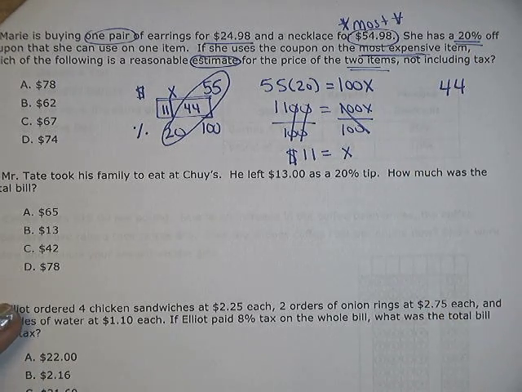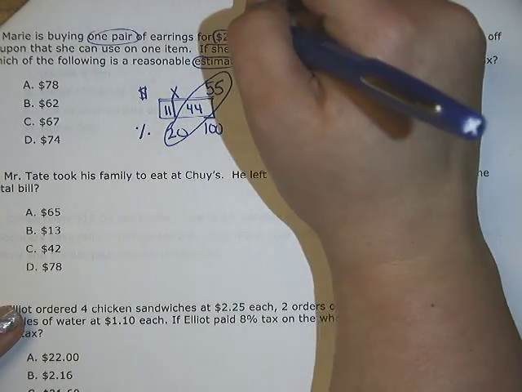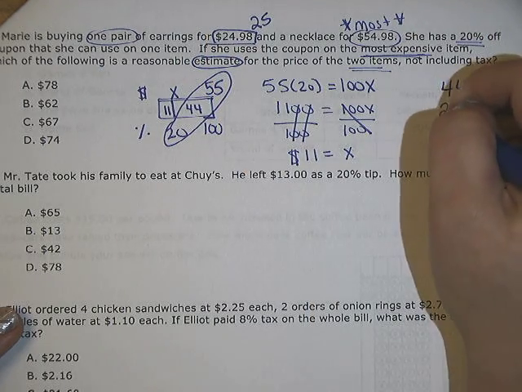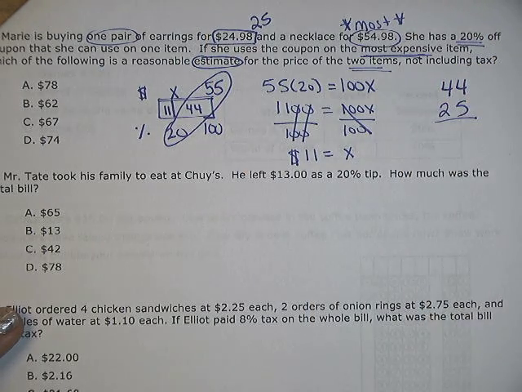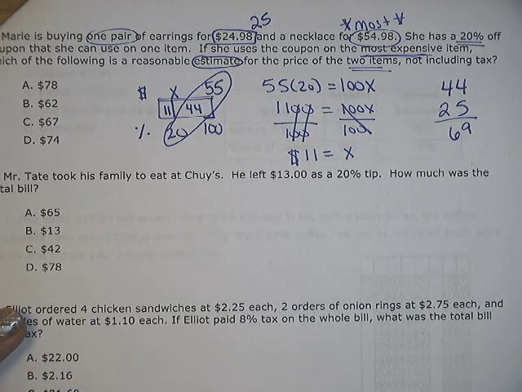So I know that one item is $44 and the other item is $24.98. Now, because I'm estimating, I'm going to go ahead and round that to 25. I'm going to add these two numbers, and I'm going to get $69.